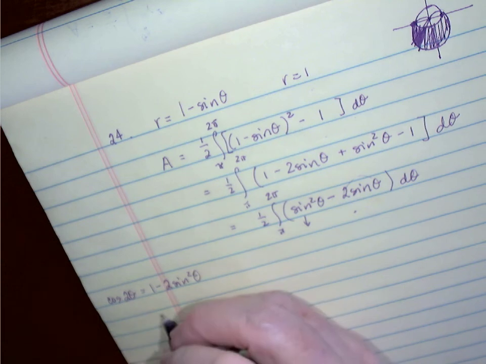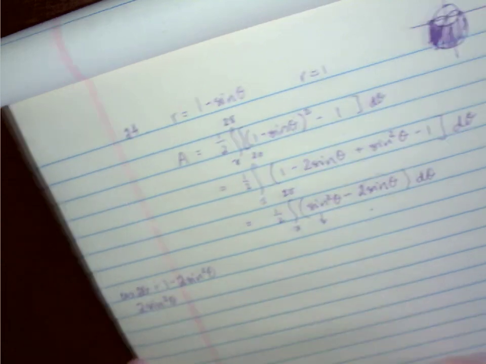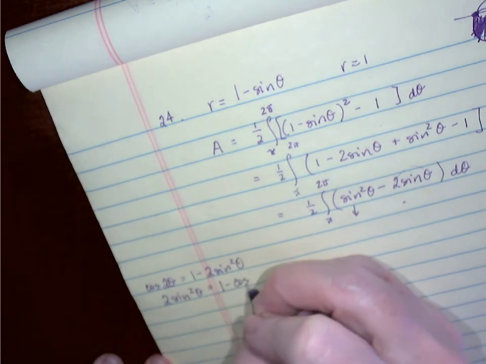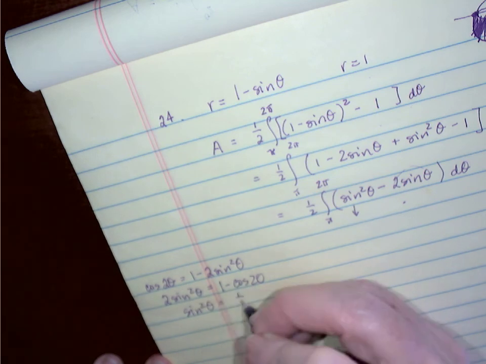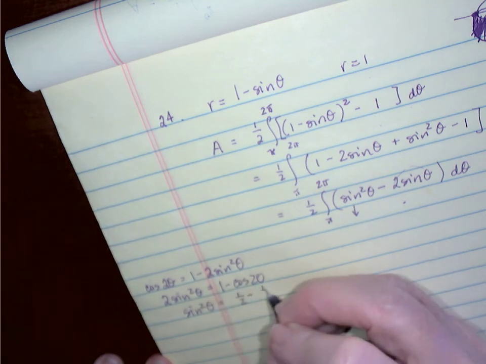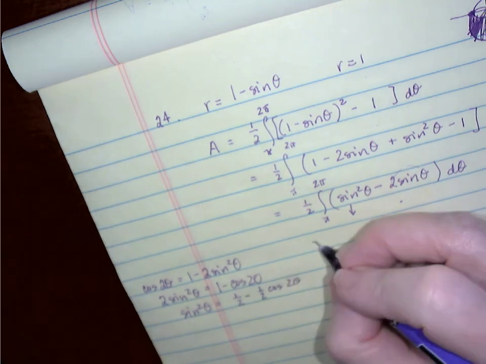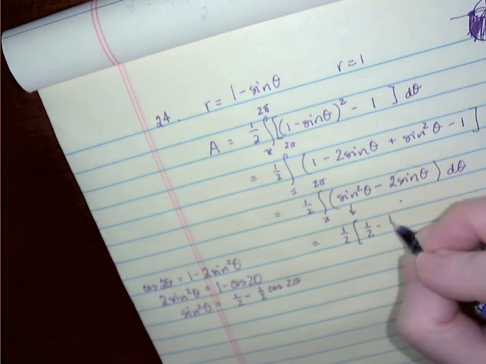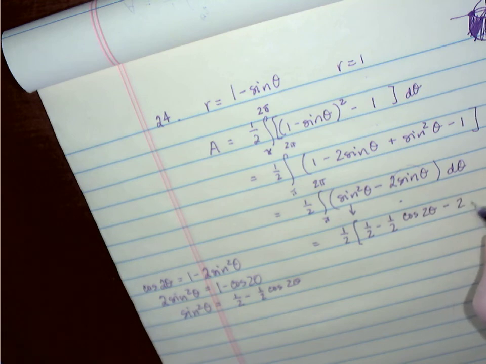So 2 sine squared theta is equal to 1 minus cosine 2 theta. So sine squared theta, I am going to rewrite as 1/2 minus 1/2 cosine of 2 theta. All right, so this becomes 1/2 times the integral of 1/2 minus 1/2 cosine 2 theta minus 2 sine theta d theta.